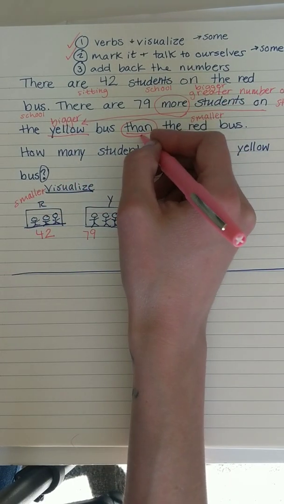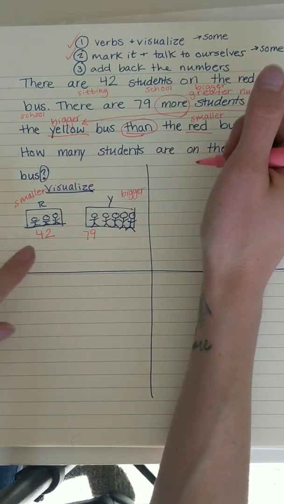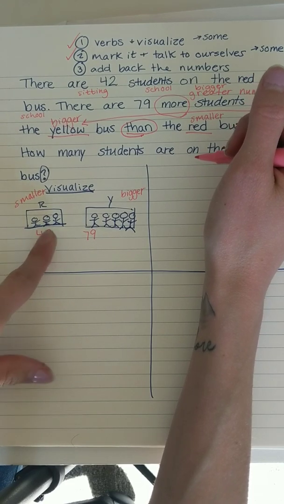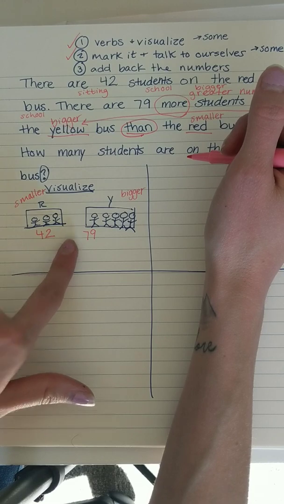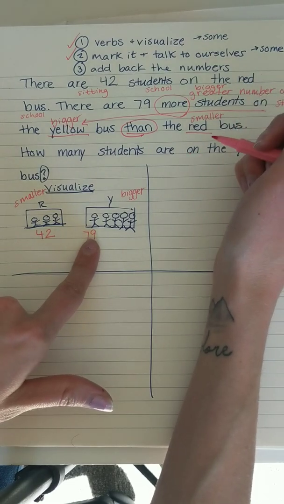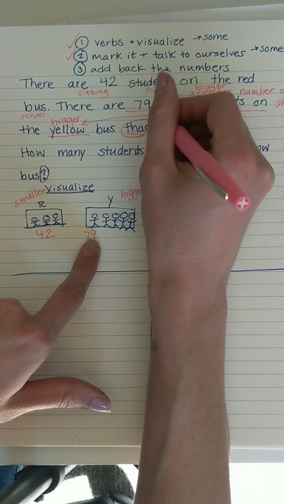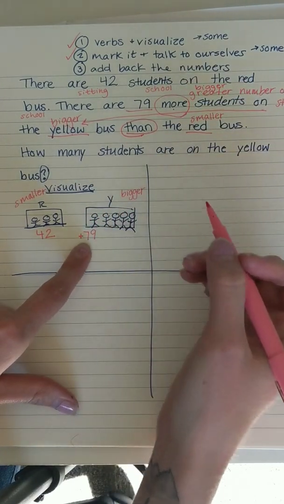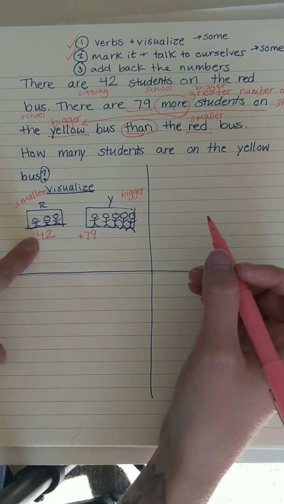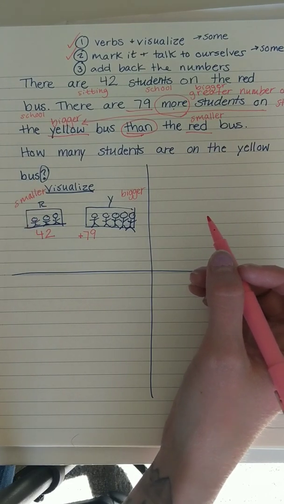When it says that, it's telling me I'm supposed to take the red bus number and say, okay, there are just as many that are on the red bus, but there are this many more. 79 more. So that's like adding 79 to how many students are on the red bus.